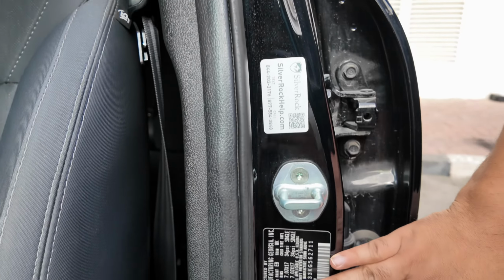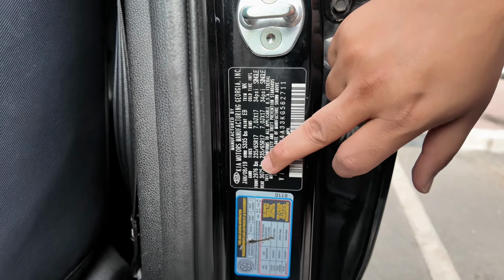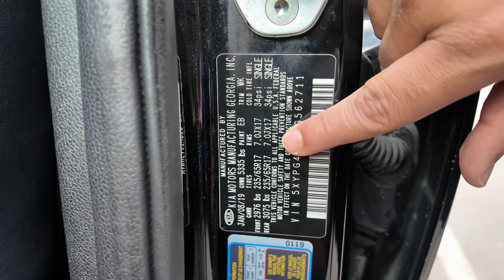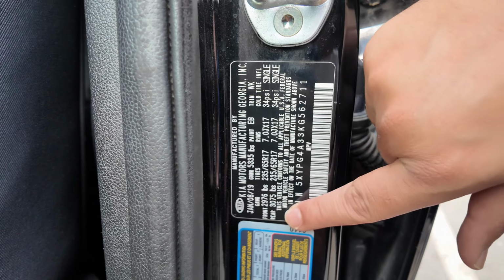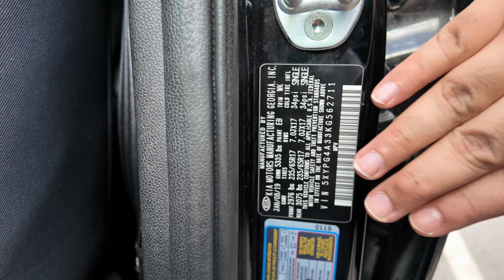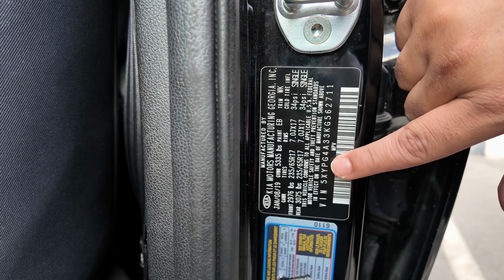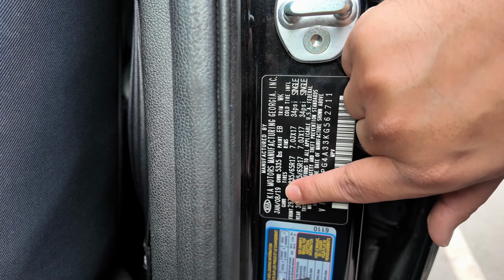Next to the frame, you'll find this barcode. This barcode will tell you the manufacturing, and it will be written in all English. If it's all English, that means the car is not GCC, and it will tell you the birth year of the car as well.